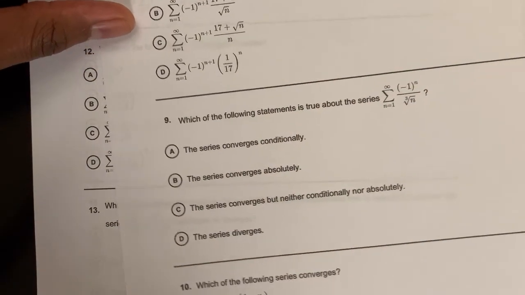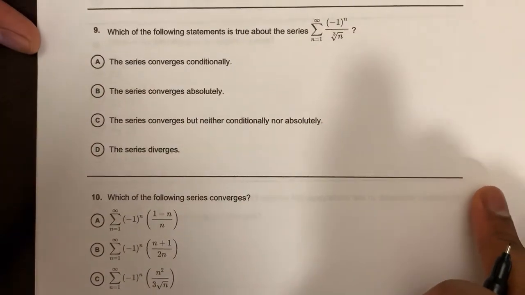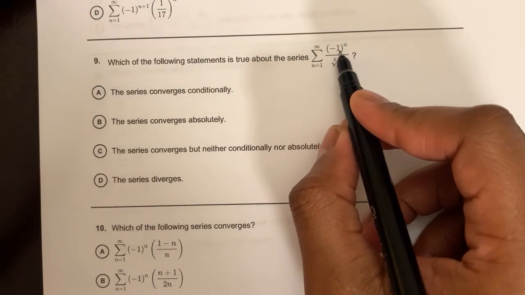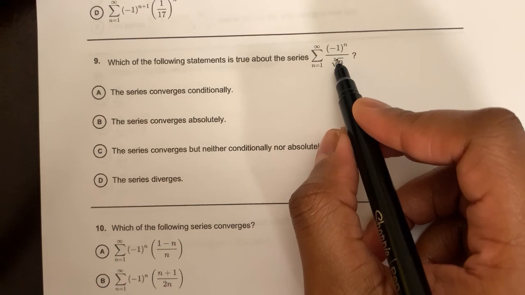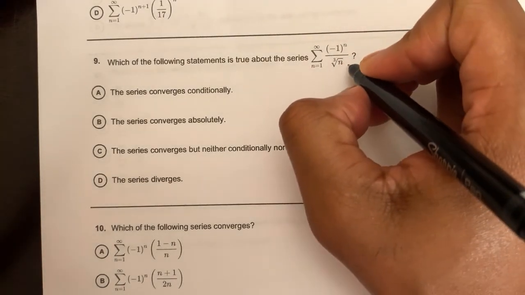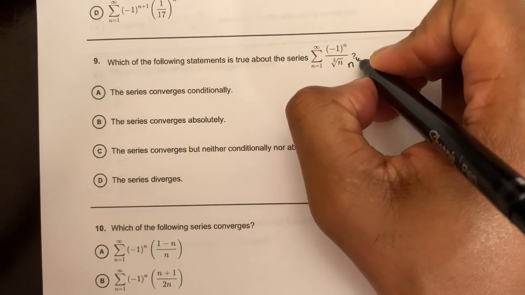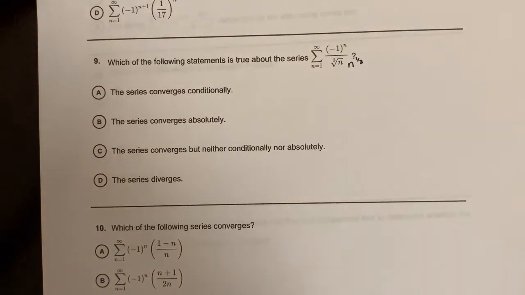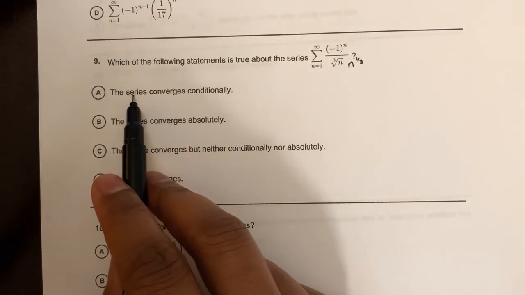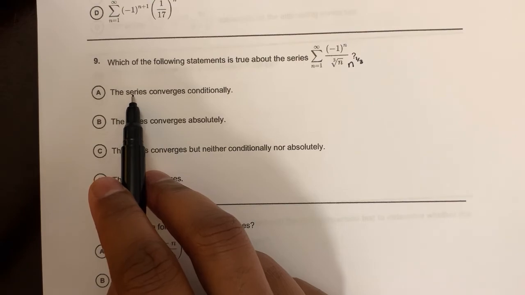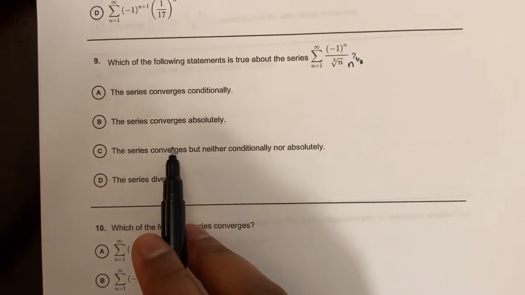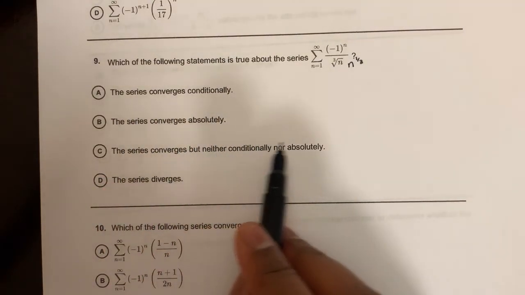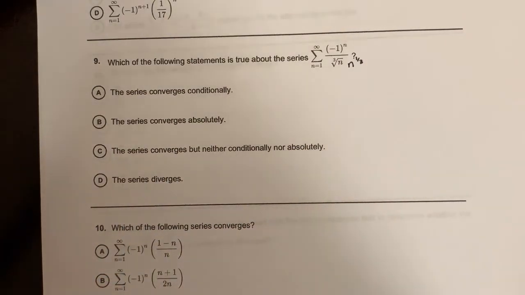And for number 9, we have, why did some of these papers print blank? So for number 9, we have (-1)^n divided by the cube root of n. And we can just write this as n to the 1/3 instead. And so we are trying to see if the series converges conditionally, converges absolutely, converges neither conditionally nor absolutely, or diverges.